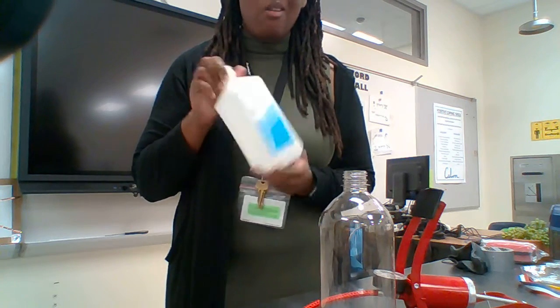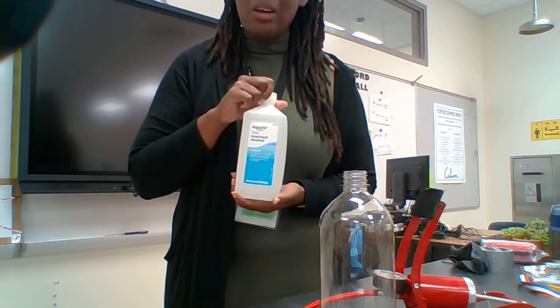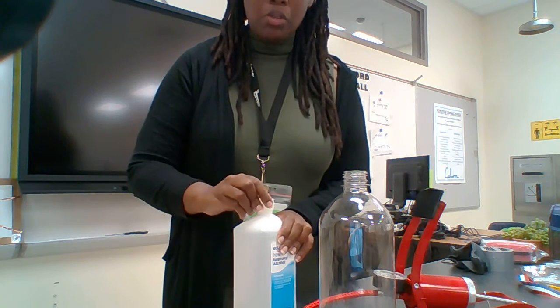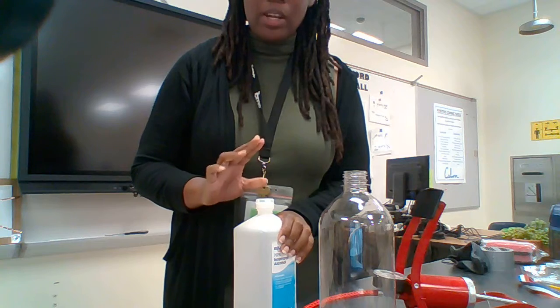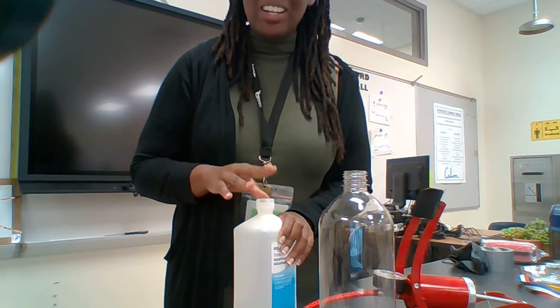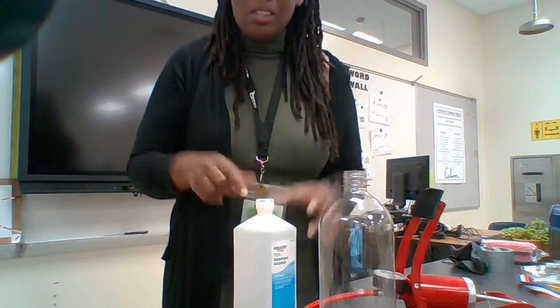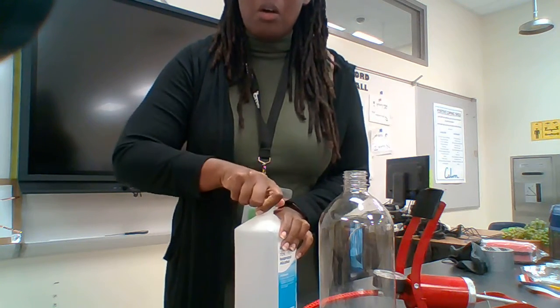I'm using alcohol for our lab. Why am I using alcohol? Well, we've already discussed evaporation rates. The evaporation rate of alcohol is a lot shorter than water. So in order to speed this experiment up, we're just going to use alcohol.